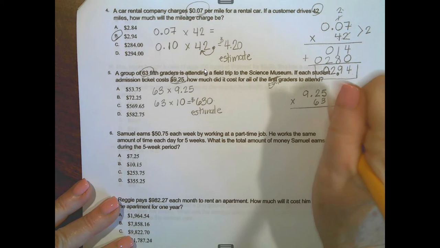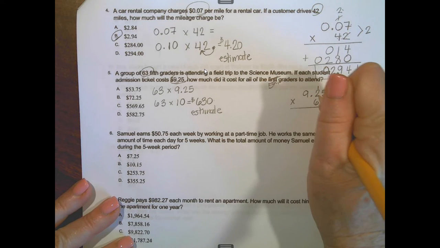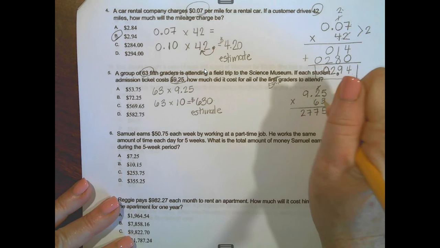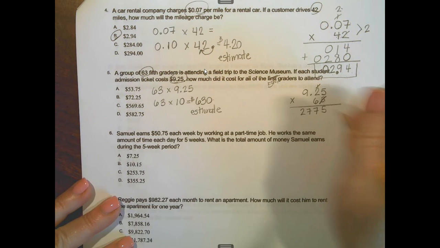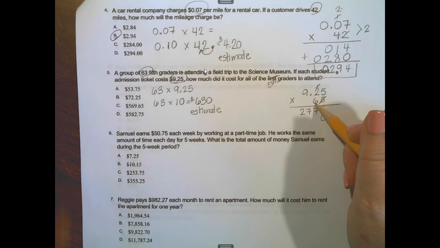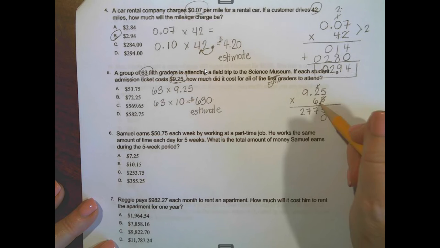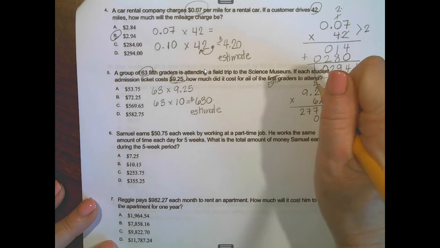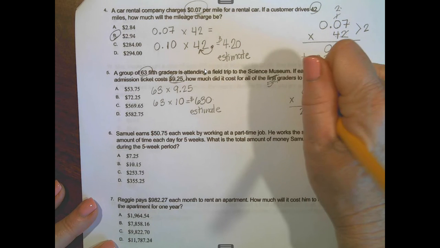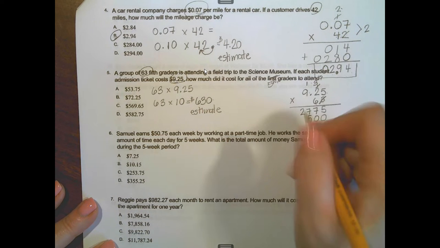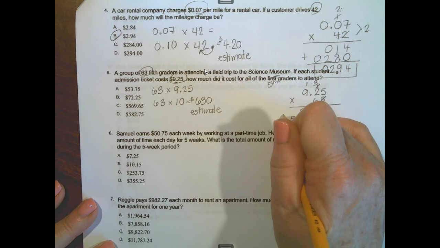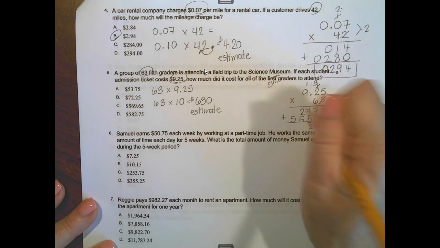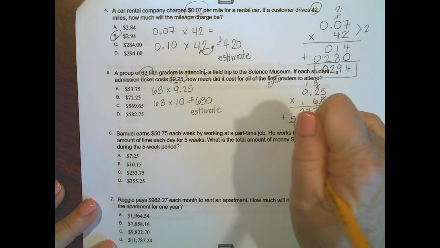All right, 3 times 5 is where I get 15. 3 times 2, 6 plus 1, 7. 3 times 9 is 27. I'm done multiplying by the 3 in the ones place. I put down my place value holder and I'm moving to the 6 in the tens place. 6 times 5 is 30. I regroup. 6 times 2 is 12 plus 3 is 15. I regroup. 6 times 9 is 54 plus 1, 55. So then I add my two partial products. 5, 7, 12. This would be 8 and 5.